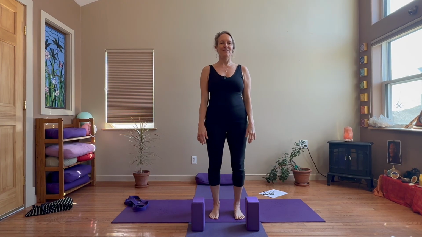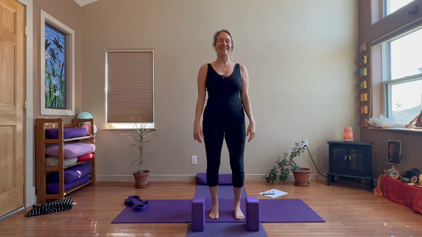Woo! Oh, I love it. There's a big bounce going on back here. We got a little bouncy, bouncy, bouncy. That's nice. I need to bounce.